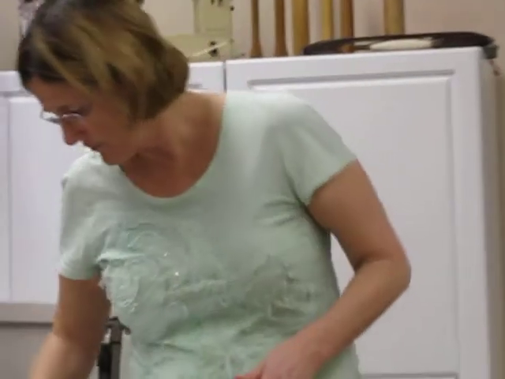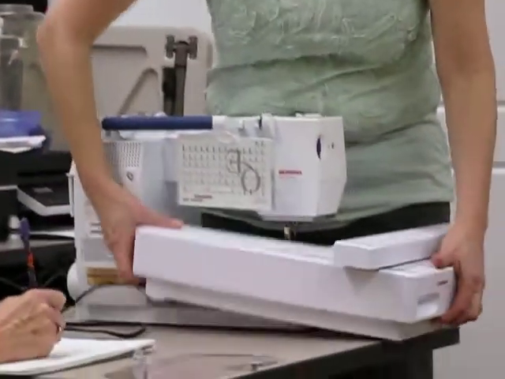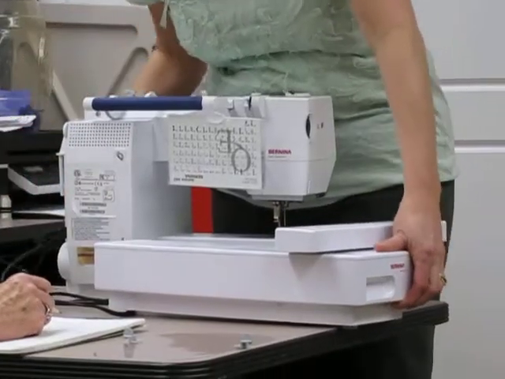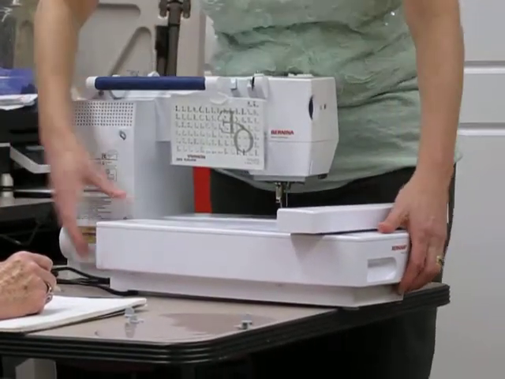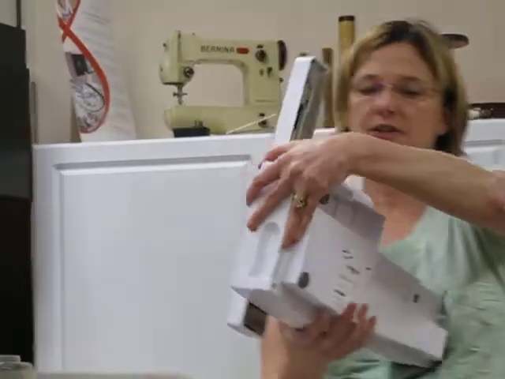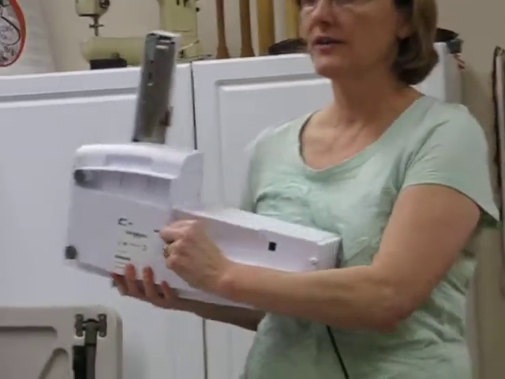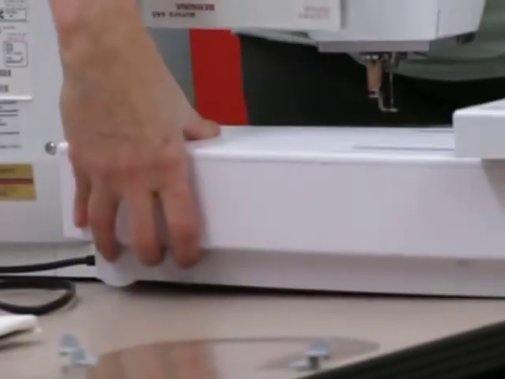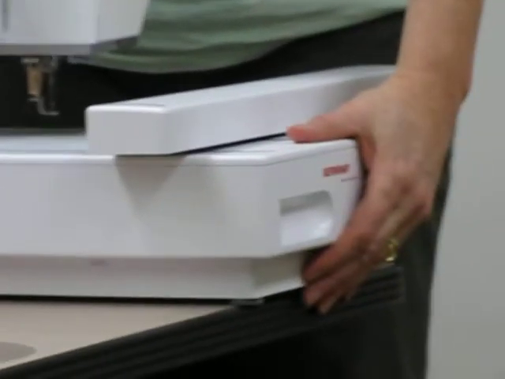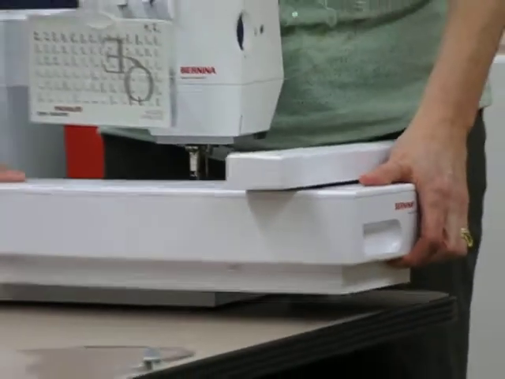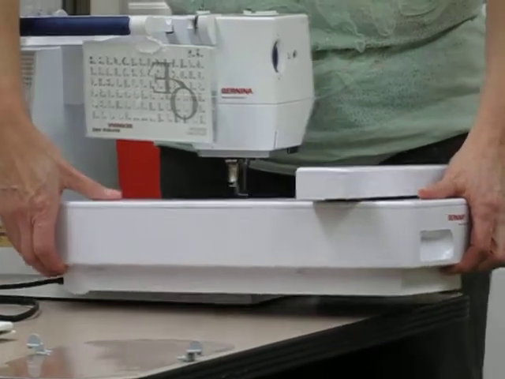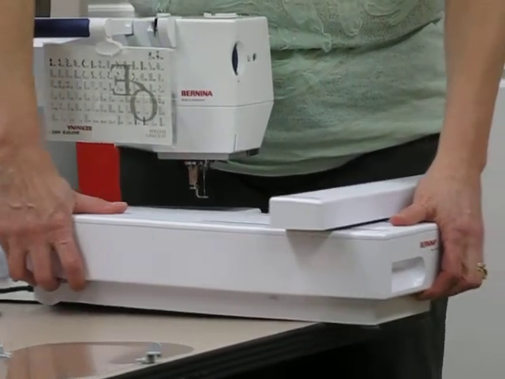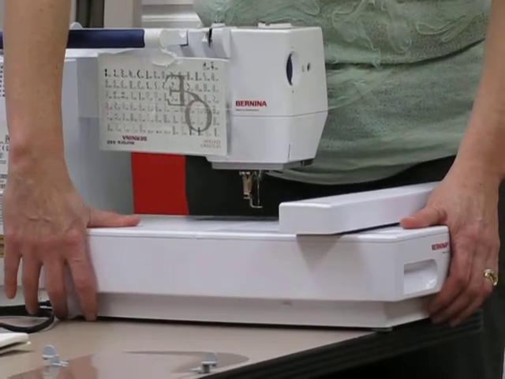The embroidery module, first of all, I'm going to turn this off. The embroidery module detaches like this, okay? And the two things that attach to your machine are, there is a little sensor right here and this peg. The best way to put this on your machine is to set it about halfway behind and slide. And when you slide, everything will go into place. If you try to come direct at it and put it down, it's not going to go down because of that one little metal sensor. So you need to offset it and slide it, and it will just slide into place.